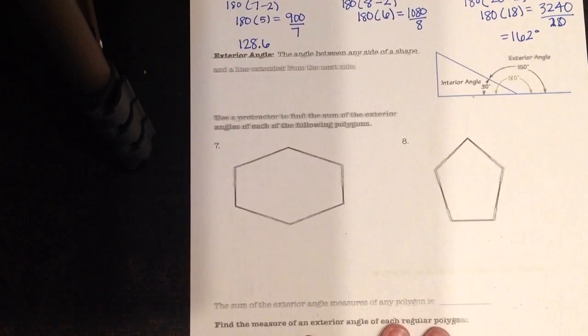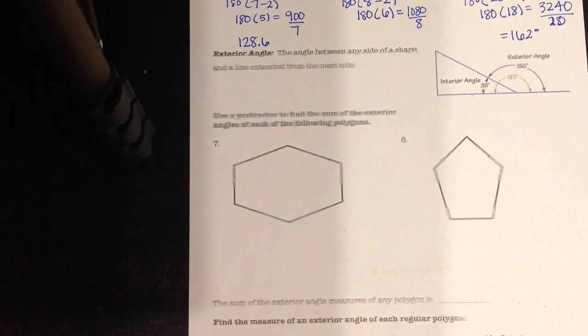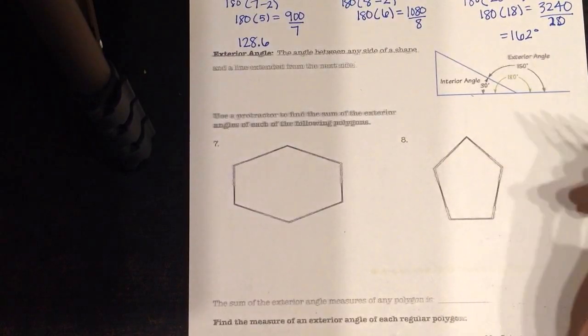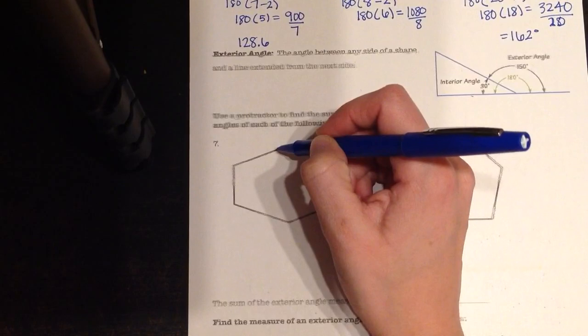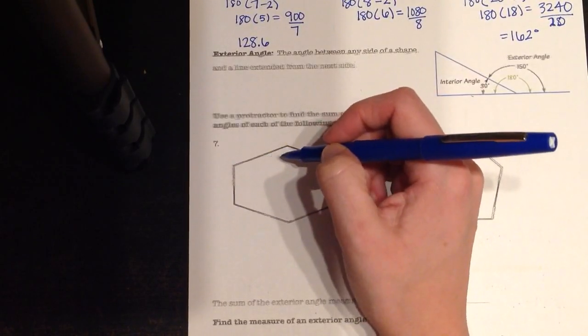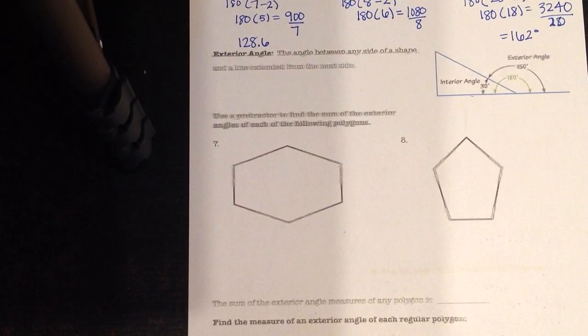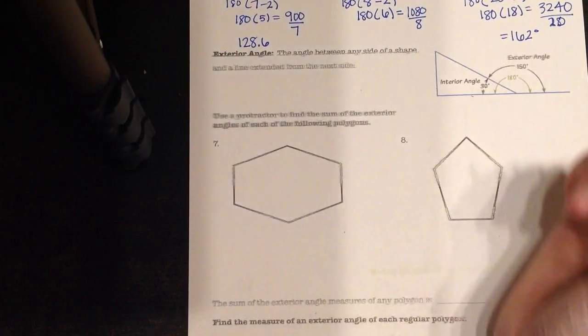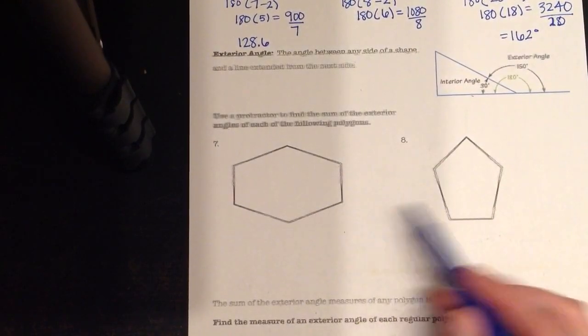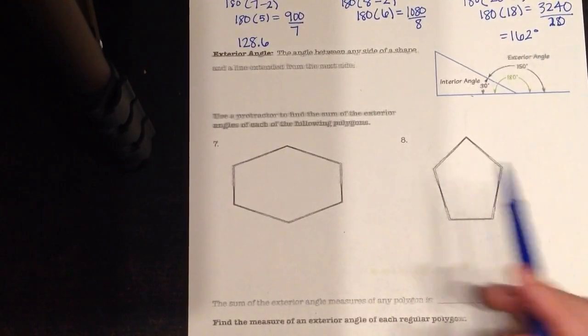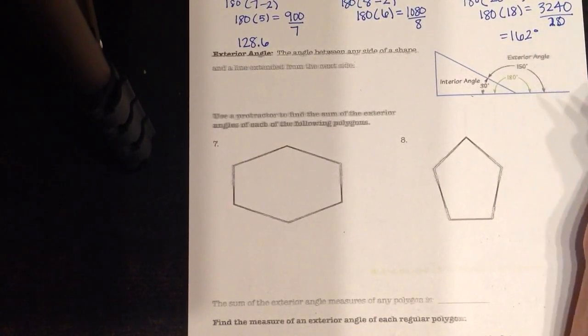Exterior angles: the angle between any side of a shape and a line extended from the next side. So we have our interior angles, now we're looking at the exterior angles. We're not looking at the entire outside, right? We're not looking at this entire reflex angle. We are just looking at what it would look like when we extend lines from it. We were going to use protractors to figure out the angle measures here, but I don't have a protractor with me, so we're just going to make some observations.